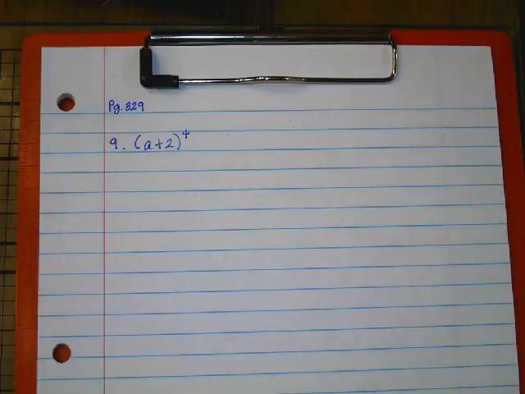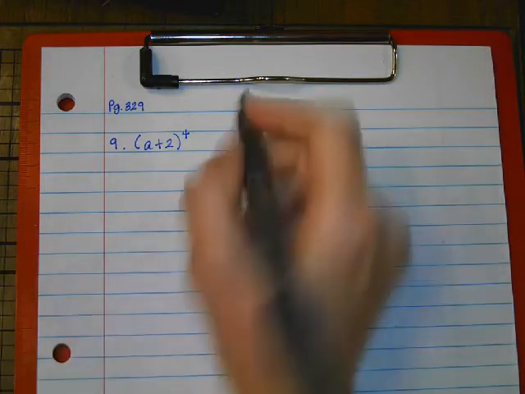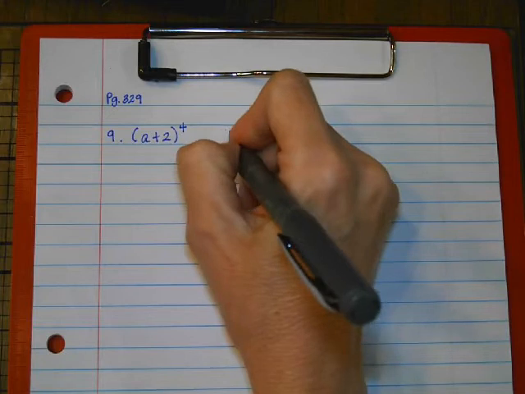So now I have to remember my A value and my B value. So I'm going to switch up colors real fast. So I'm going to write down what I know. I know this is a degree of 4.